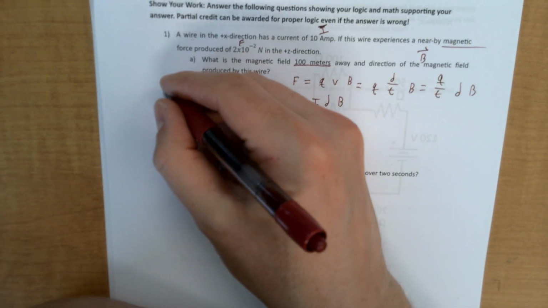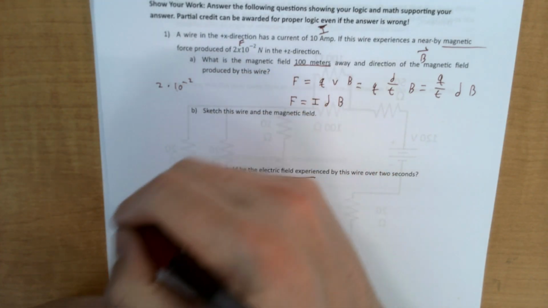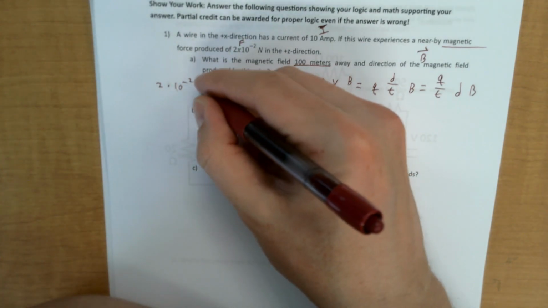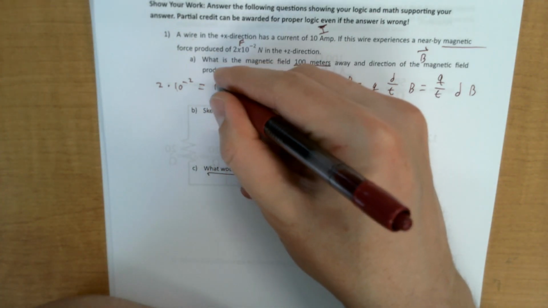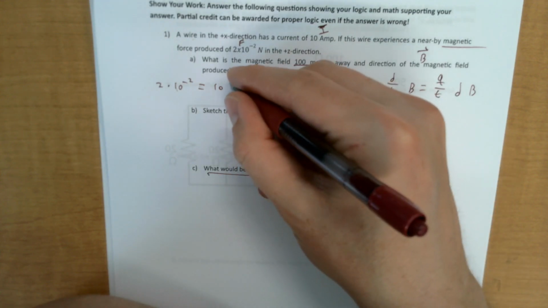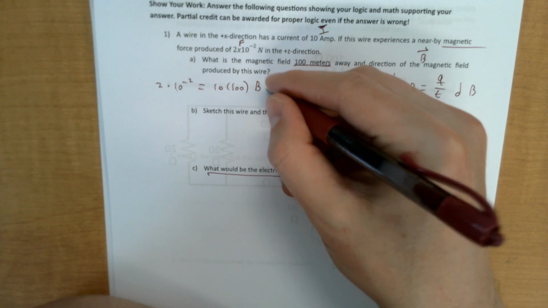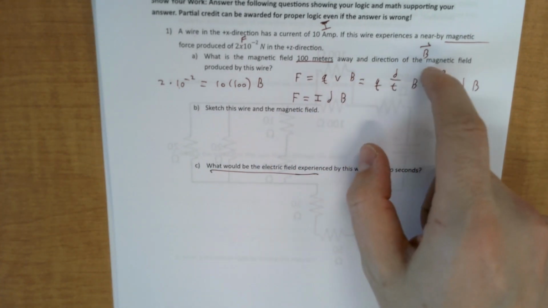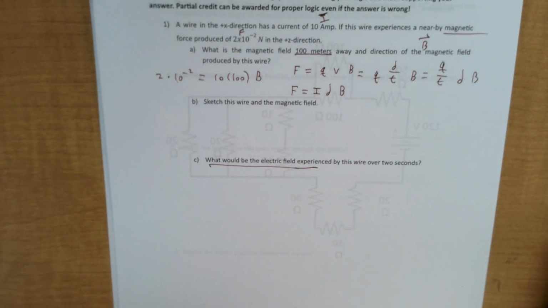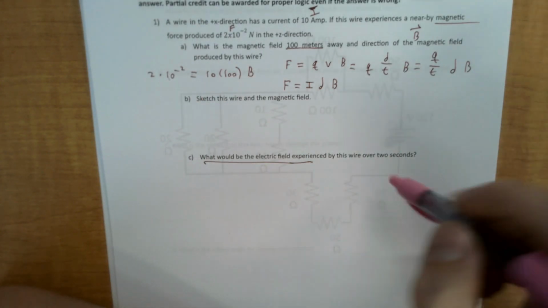Force is 2 times 10 to the negative 2. And that's equal to Q. Well, we're not using Q, we're using I. I is 10. Distance is 100. And magnetic field is what we are solving for. Luckily, these are nice numbers because they're powers of 10. So you're just moving decimals, or in this case, changing powers.